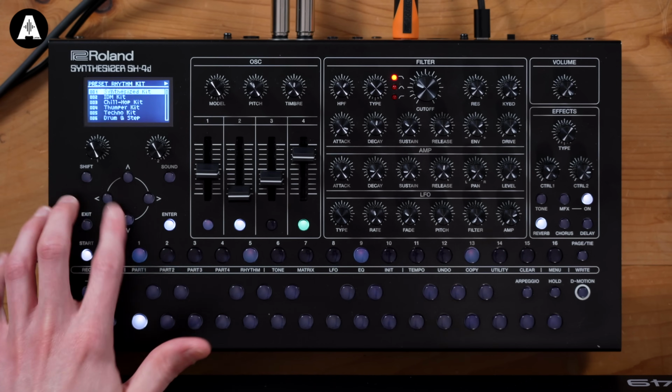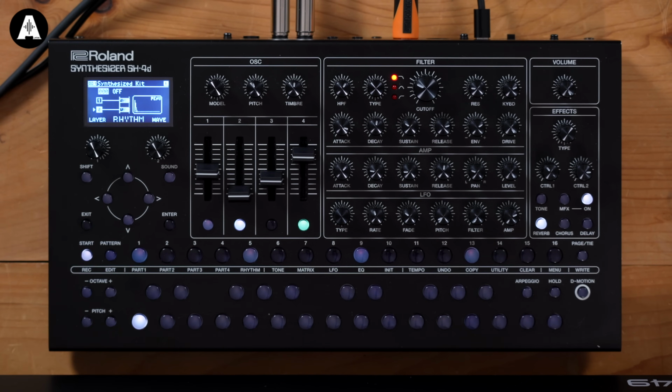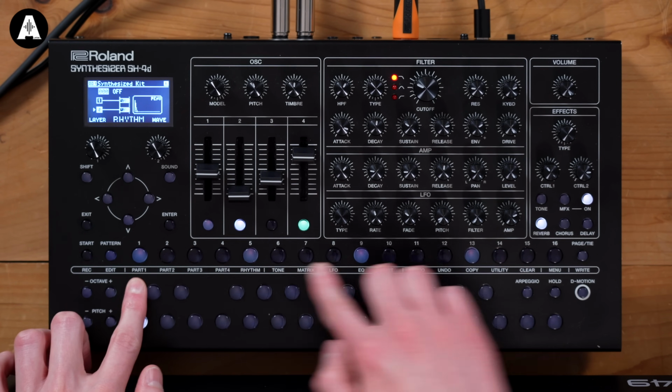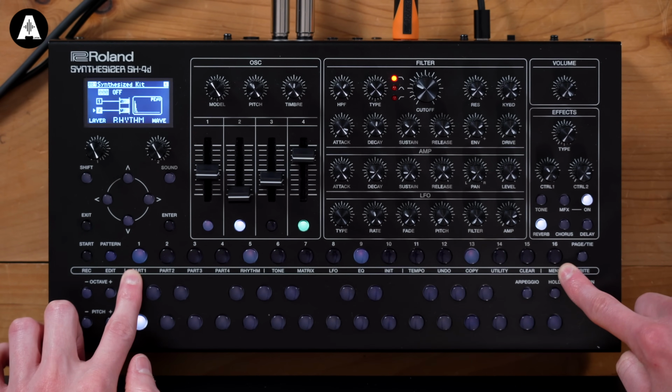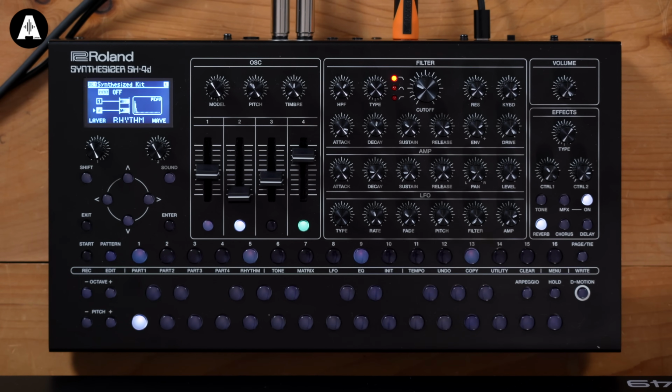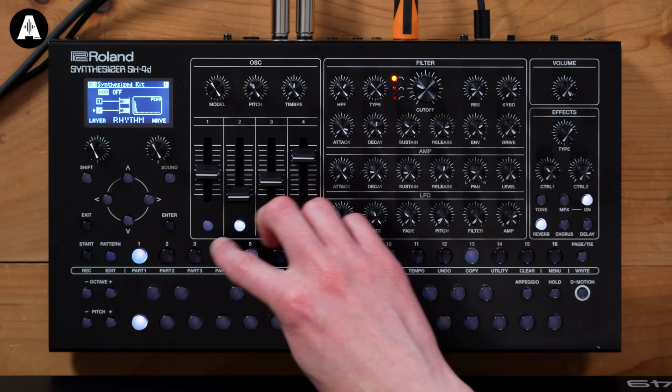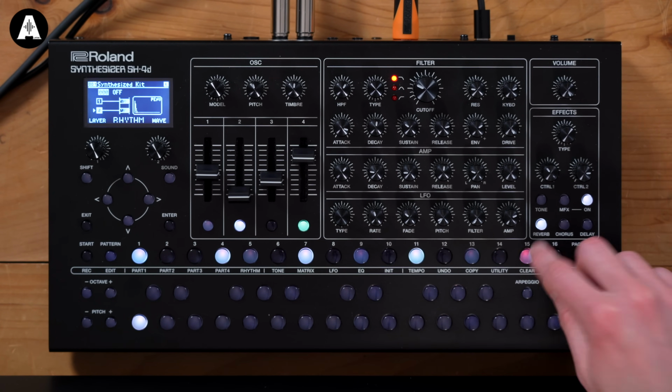So I'm just going to reload that kit. So let's put in a pattern now. We've got a 16-step sequencer here. We can do up to 64 steps in a pattern. So just sort of like TR style. What did you call it there? Yeah, a TR rec style. So like the 808, 909 drum machines.